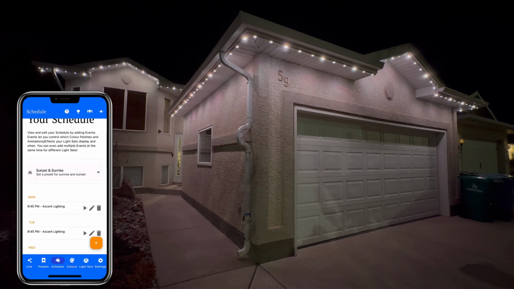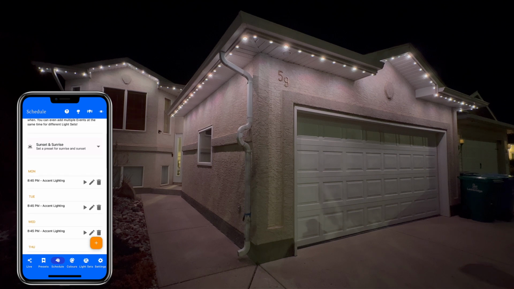Now, something that's really fun to do, this is kind of a little bonus thing. What I like to do on my house is, I don't like to have my lights running on bright, 100% brightness the whole evening, just because I don't want to tick off my neighbors. I like to actually have my lights drop down to a lower percentage.